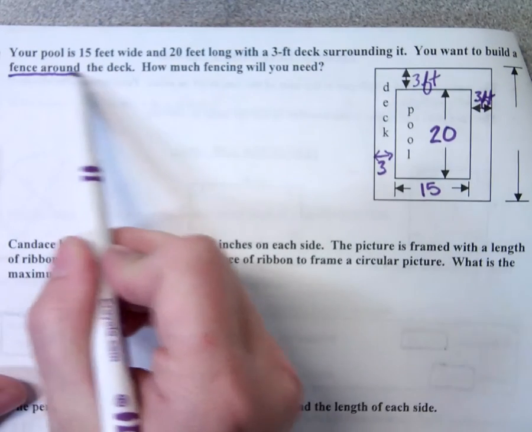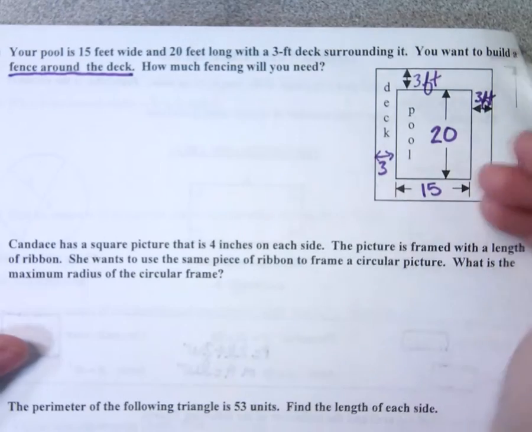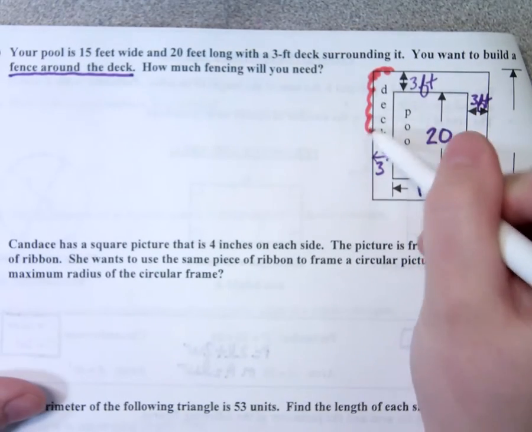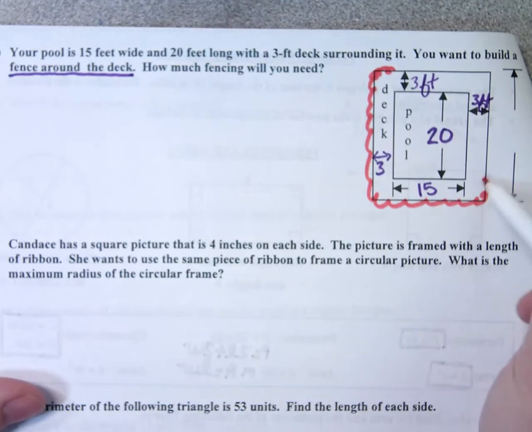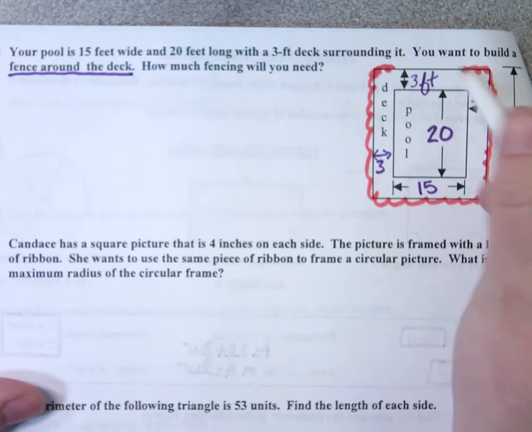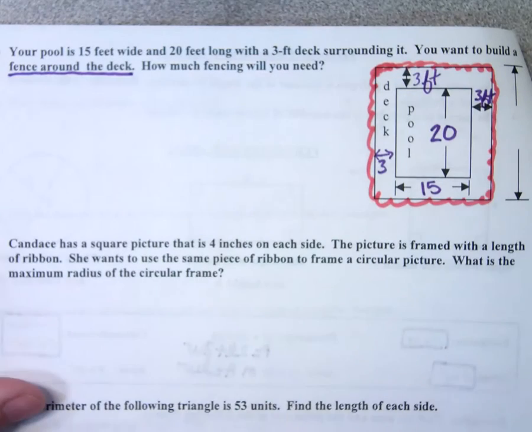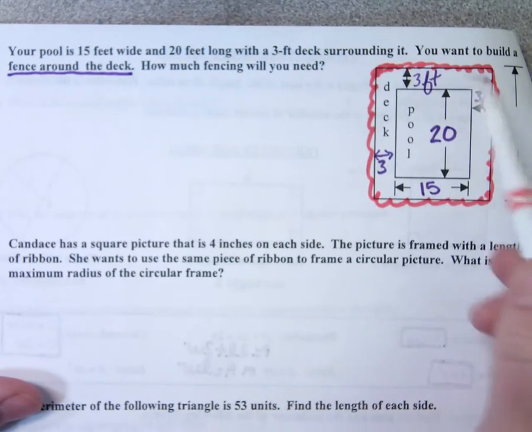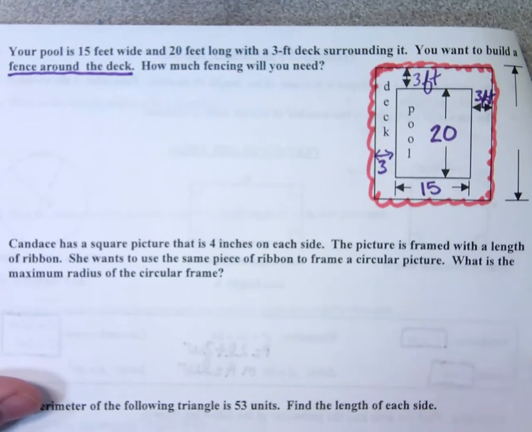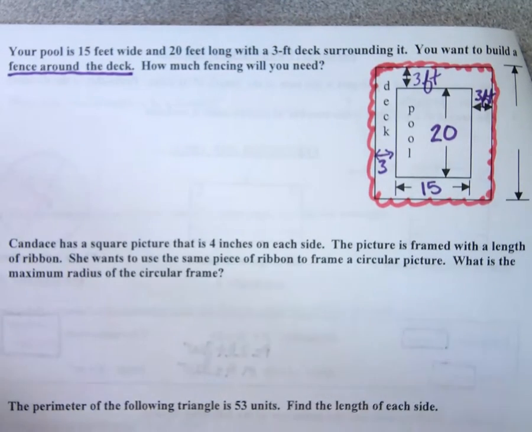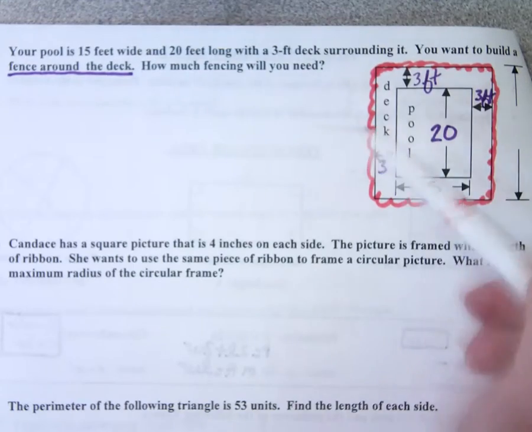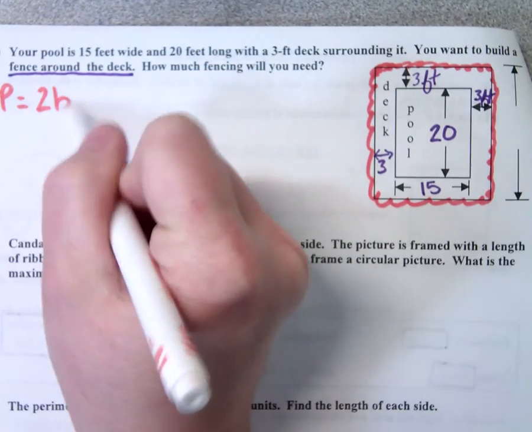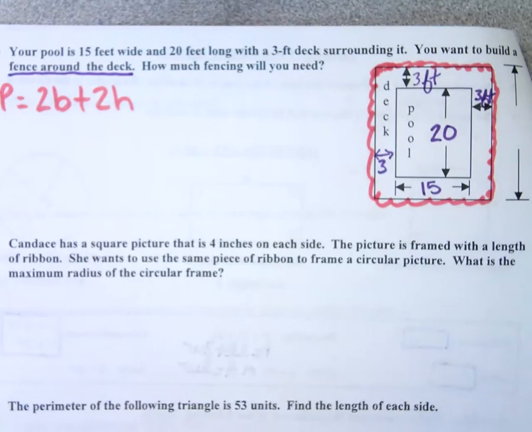So if I want to put a fence around the deck, I want to put my fence all the way around this right here. So I'm putting the fence around my deck. Do you think that that is finding perimeter, or do you think that that is finding area? Perimeter. Perimeter is the distance around something, and I want to put a fence around the deck. Okay, so I want to know something about perimeter, and then this shape here is a rectangle. So my formula is going to be 2 times the base plus 2 times the height.